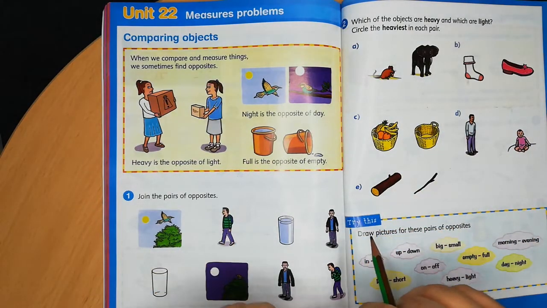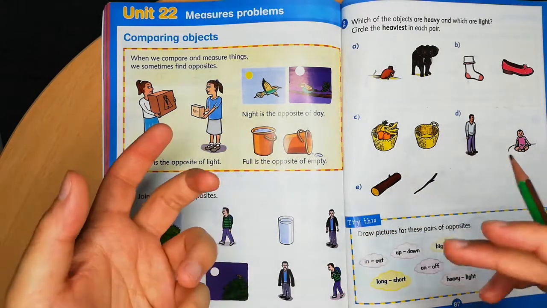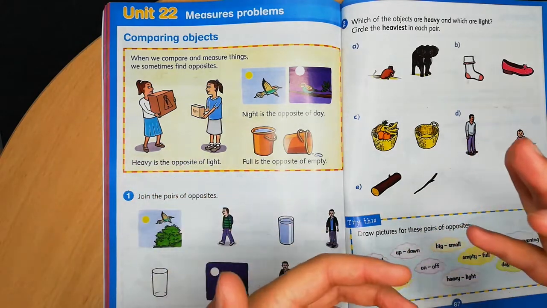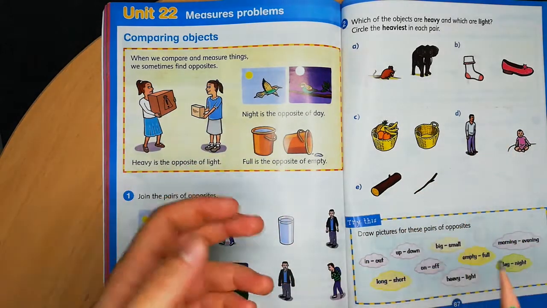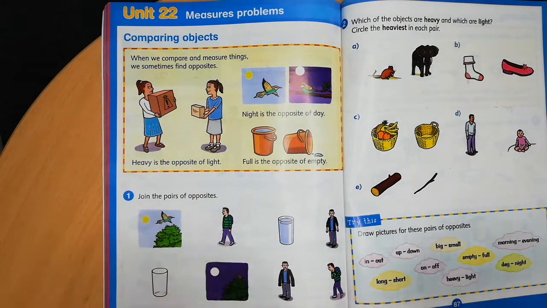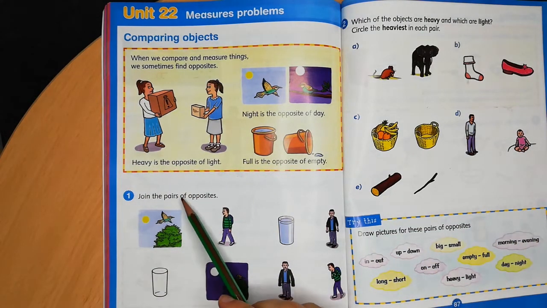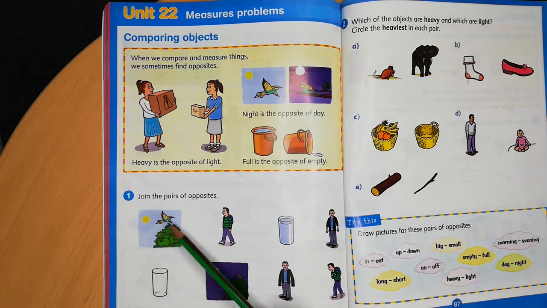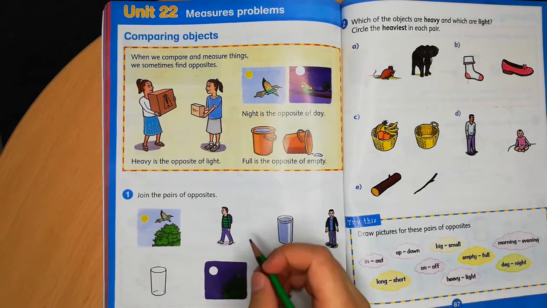Okay? Other things that are opposites are like good and bad. Sometimes black and white are called opposites as well. So it's important to remember these as well. Okay? Join the pairs of opposites. So here we have opposites. You want to join them together.